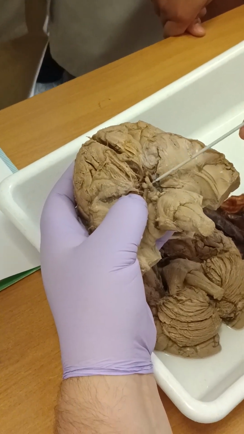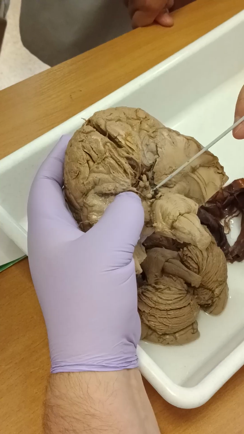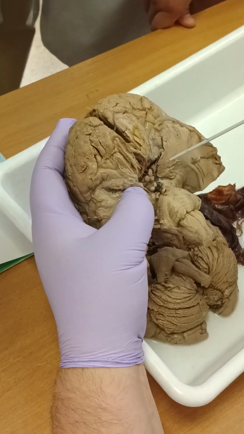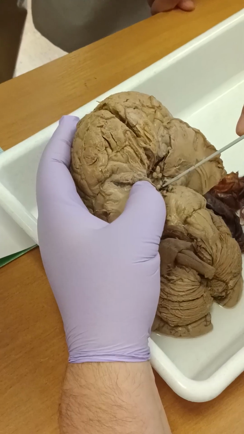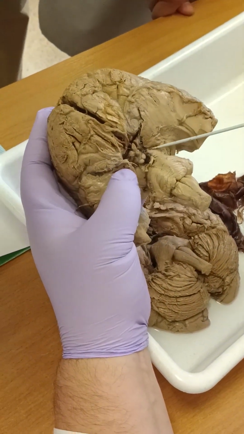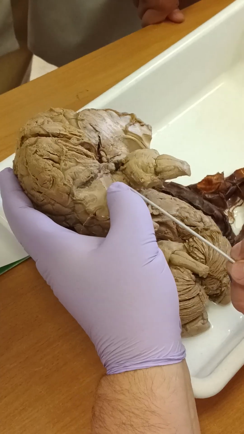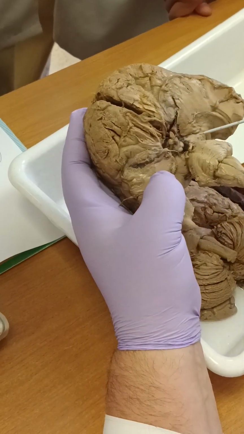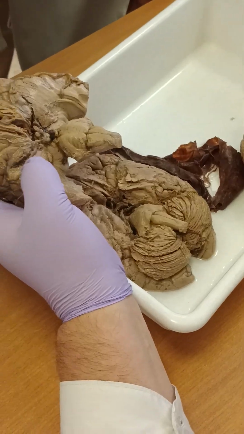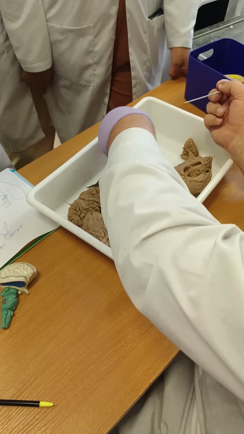Here the pituitary gland is absent. This and this, they are mammillary bodies, corpora mammillaria. Okay. And behind the mammillary bodies, posterior perforated substance. This is the peduncle of the brain, that is part of the midbrain, pedunculus cerebri. This and this. That's it.